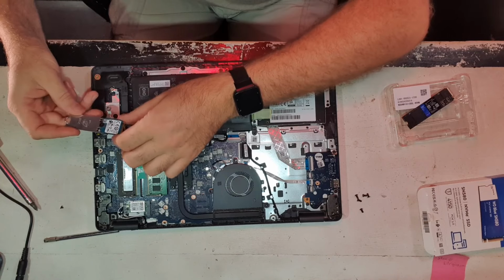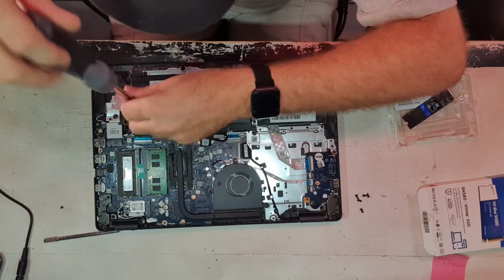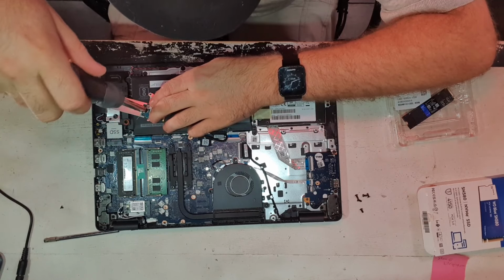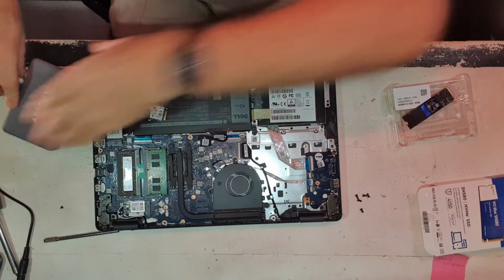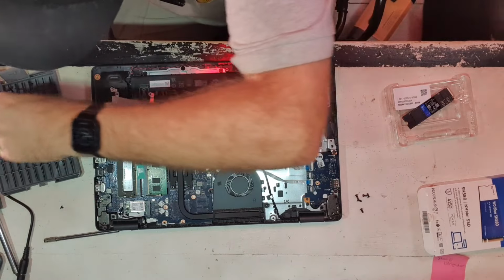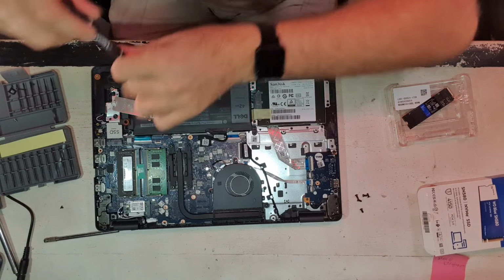And here is where your SSD is. Ooh, that's a tiny, tiny screw. I think this might be able to get to that, though. Let's see. Nope. I'm going to need my extra tools for that. Need my micro tools for that one. That is a small screw.